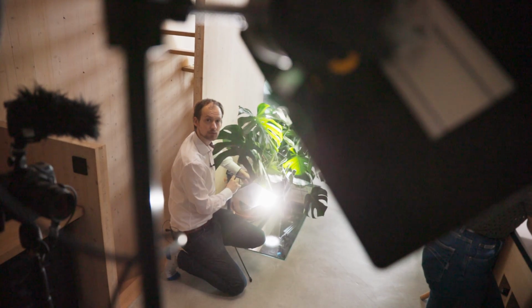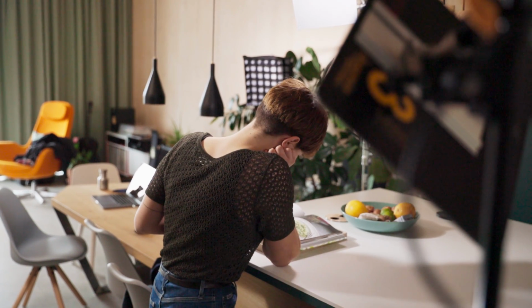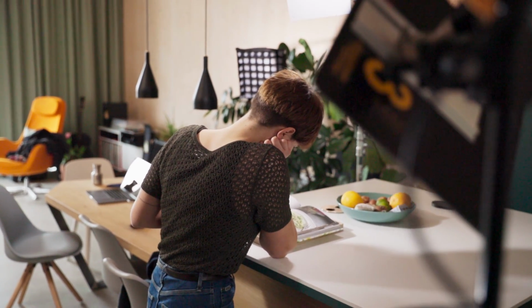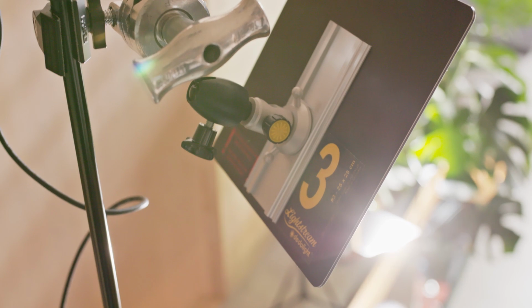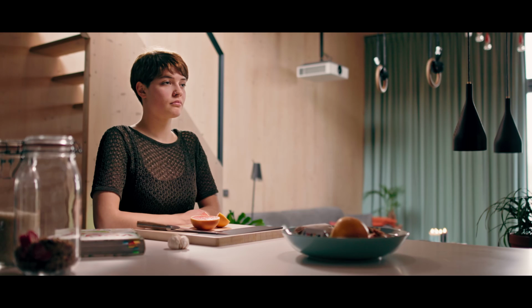We're even using the same stand that we used for our key light, and we're redirecting that light using a number 3 reflector. And this number 3 reflector is actually providing our scratch light. And it's just providing some contouring on our model.